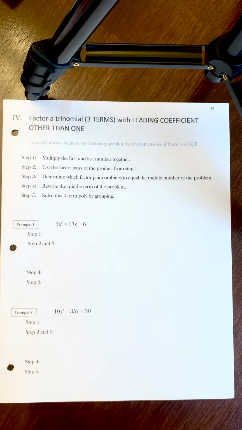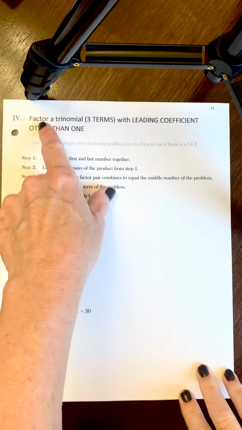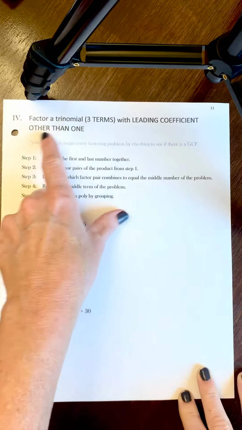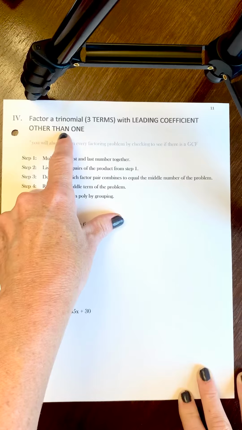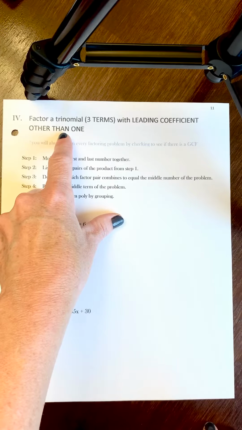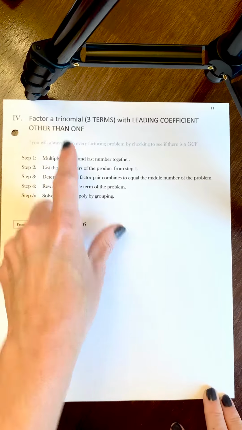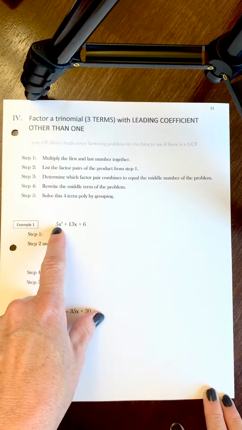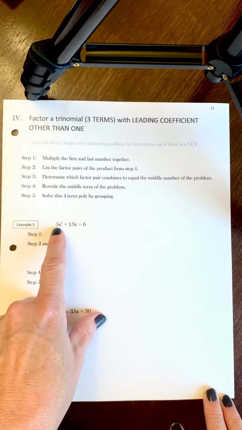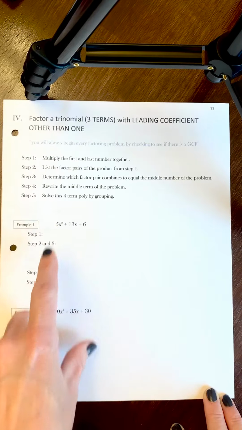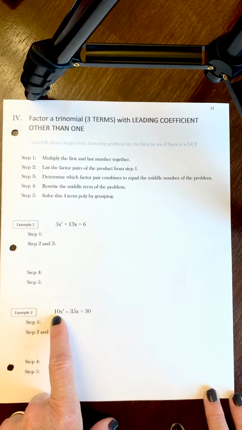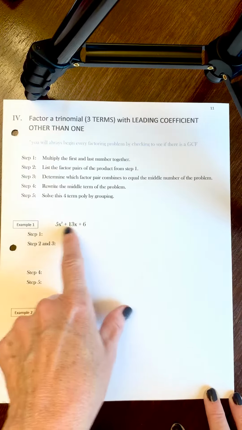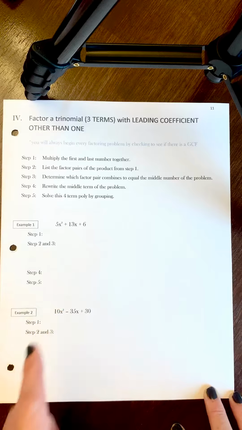Okay, we're going to be looking at pages 11 and 12 from the packet. We're going to be looking at how to factor a trinomial when the leading coefficient is not 1. So the problems you did last week, all of the trinomials had a leading coefficient of 1, in other words, there was no number in front. Now you're going to be having a number in the first term when it's in descending order, okay?